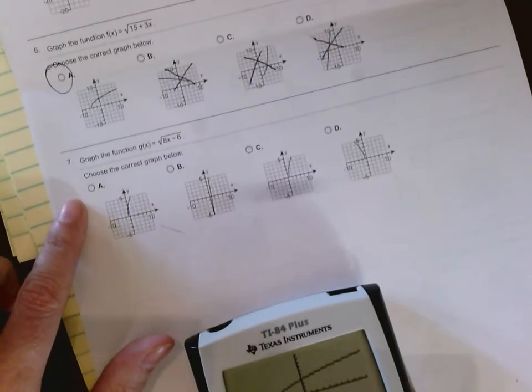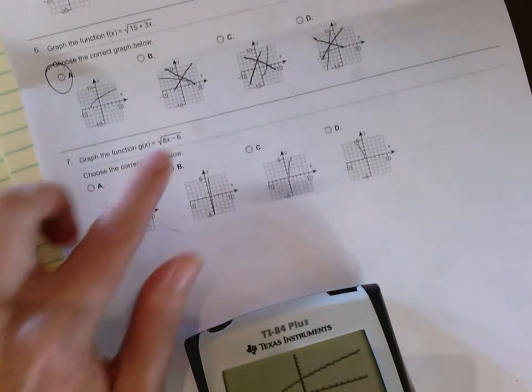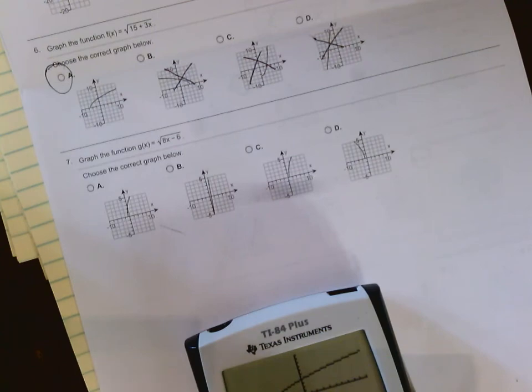And then the same exact thing for number 7. You'll put the square root of 8x minus 6 in your calculator and graph it, and then pick which one of the graphs it matches.